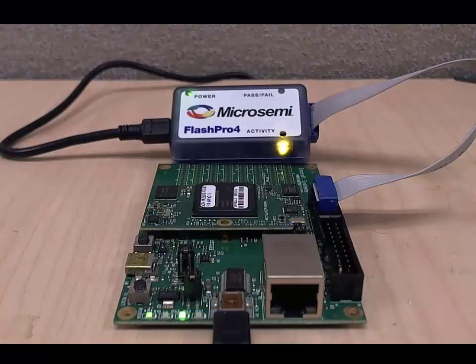Let's take a look at the application running on the target board, which is the SmartFusion2 starter kit. The SmartFusion2 CSoC FPGA is shown here. The board is powered by a USB connection, which also provides serial communication with the host PC.